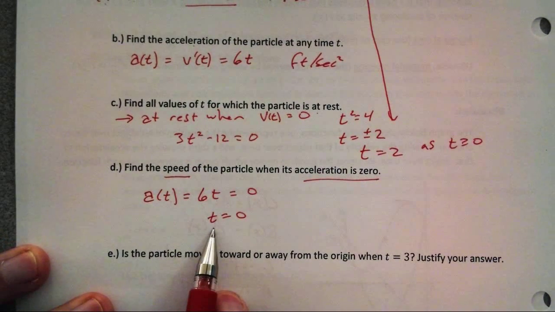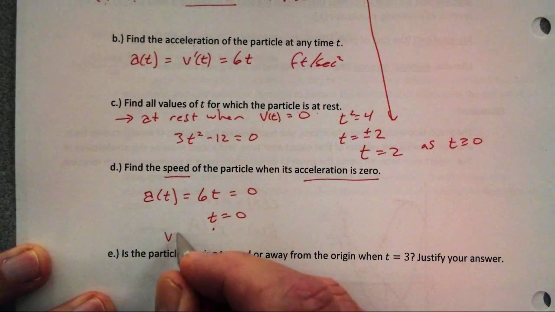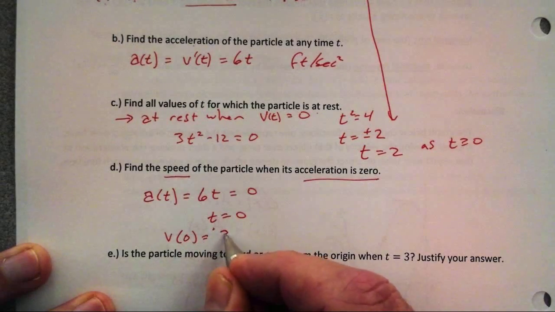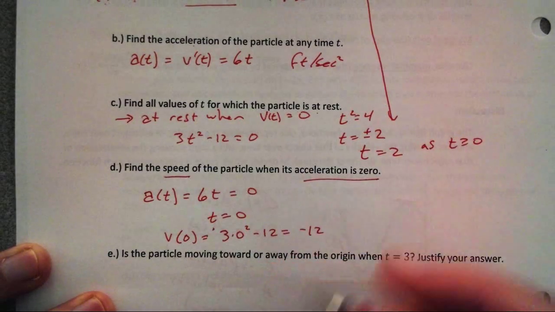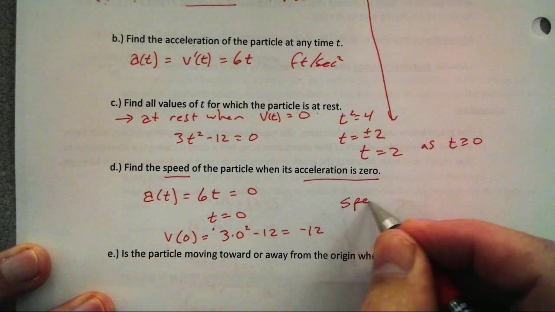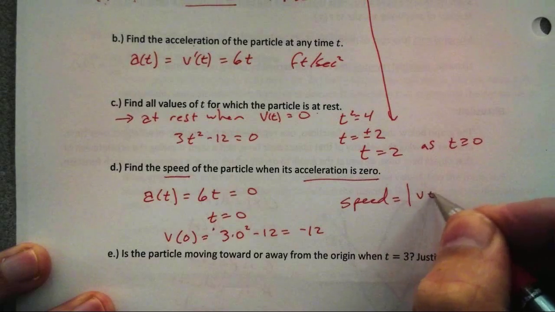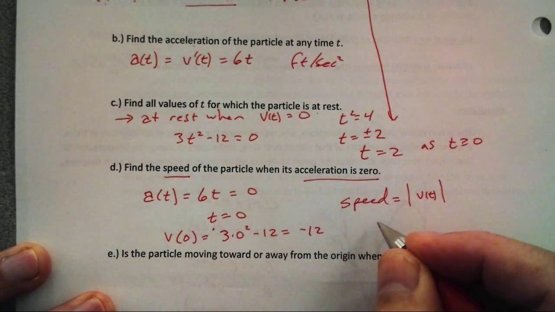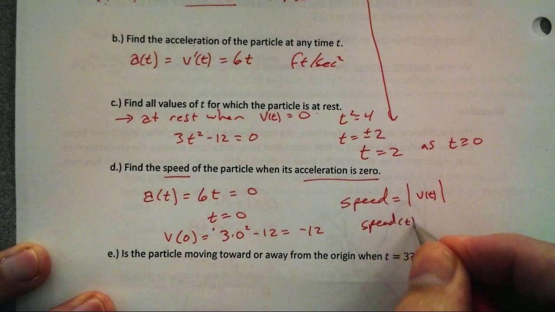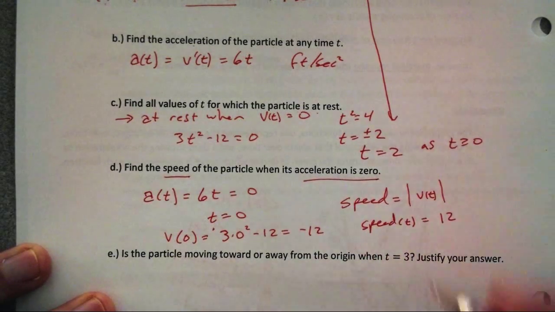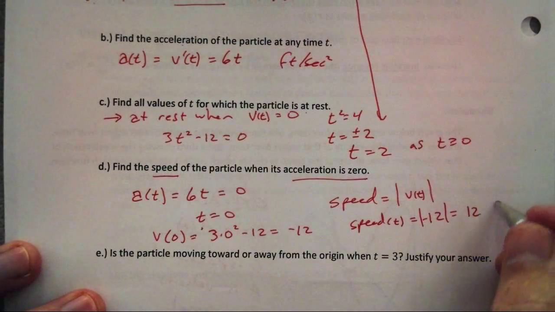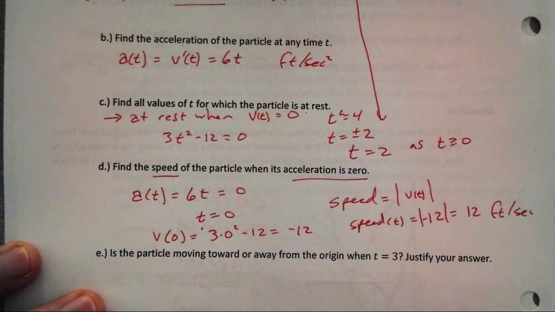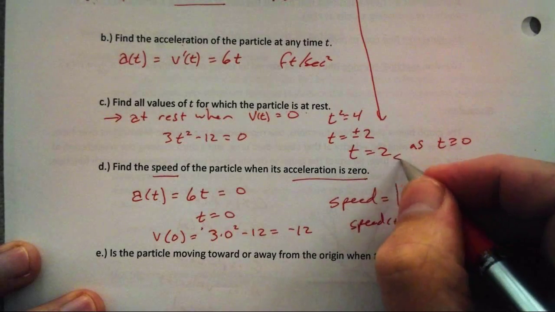Our speed is the absolute value of our velocity. And our velocity at 0 is 3 times 0 squared minus 12, negative 12. Speed is the absolute value of velocity. So our speed at t equals 0 would be the absolute value of negative 12, or positive 12. Positive 12 what? Well, I put in feet and seconds, so feet per second. Time, what would that be? That would be seconds.